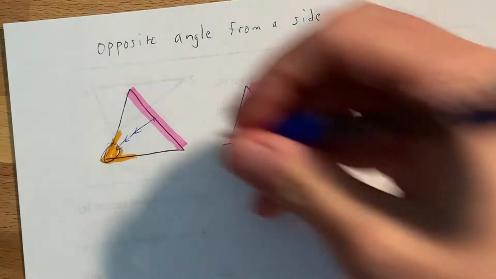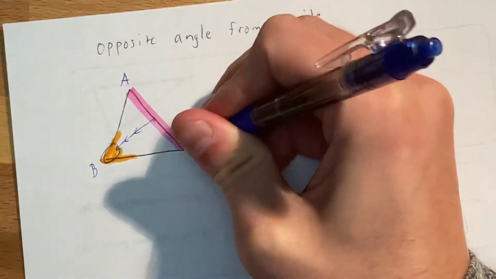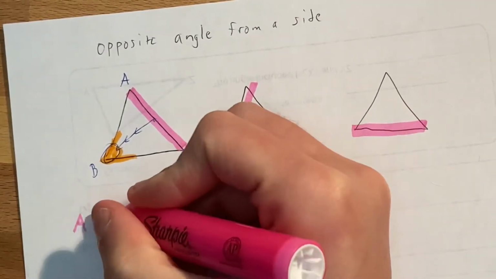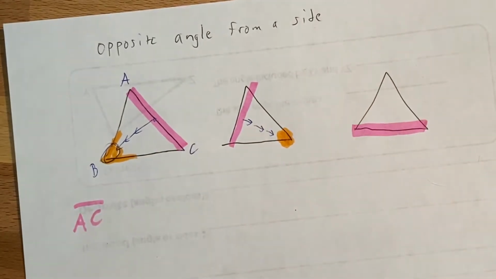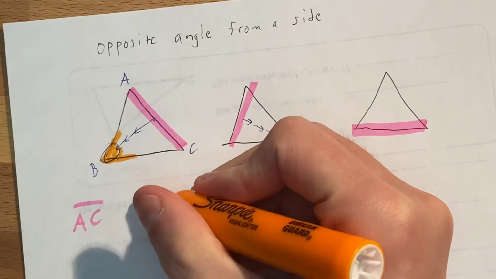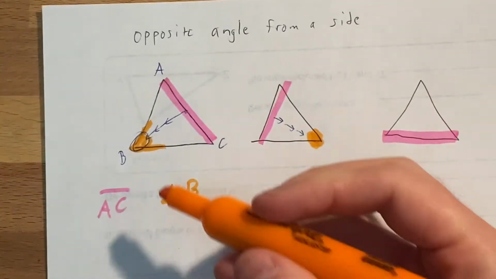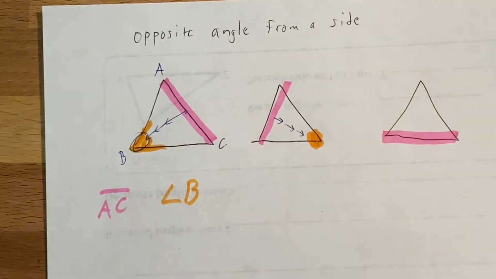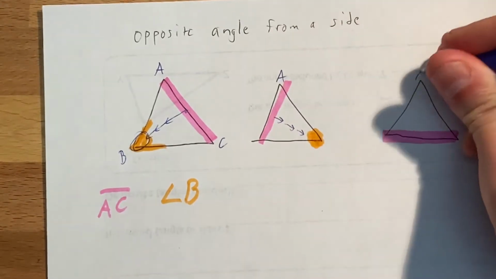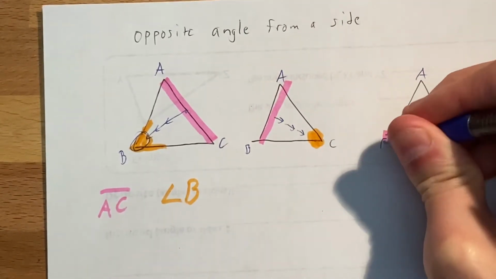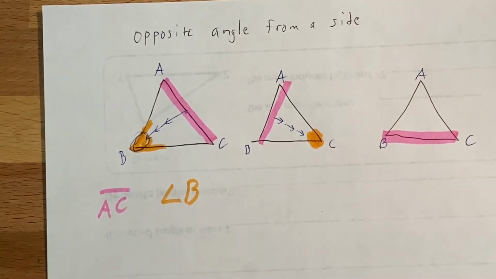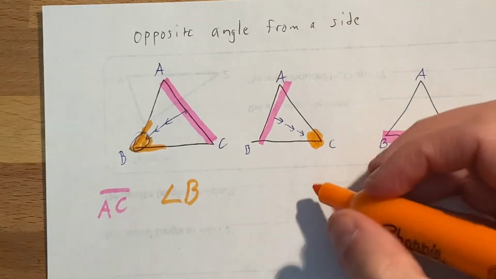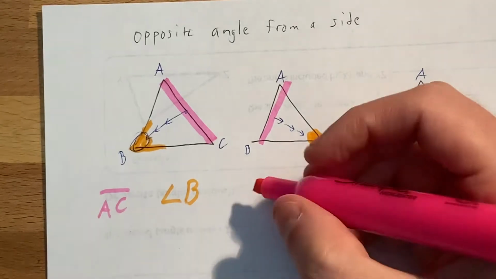And you end up with things like this. Let's just call this ABC. Then you would say the opposite of line segment AC is going to be angle B. So that's how you would write that: opposite AC is angle B. And here, if I relabel them again, if you go opposite of AB, you would see you're at angle C. So angle C is opposite AB.